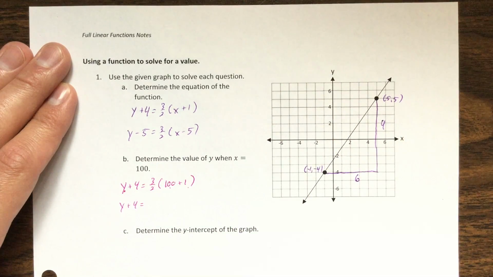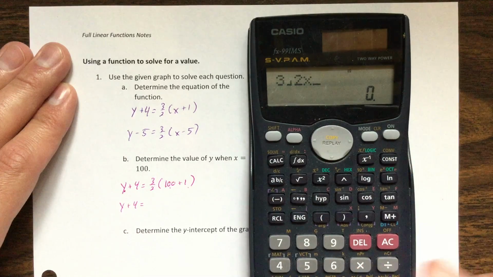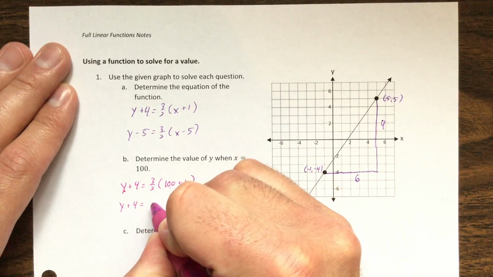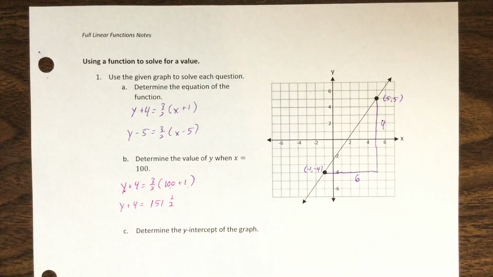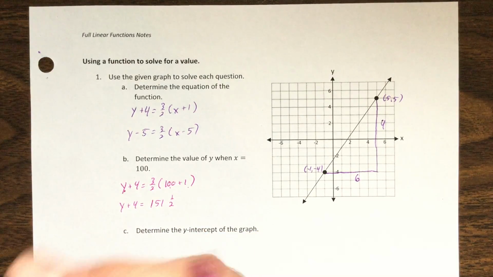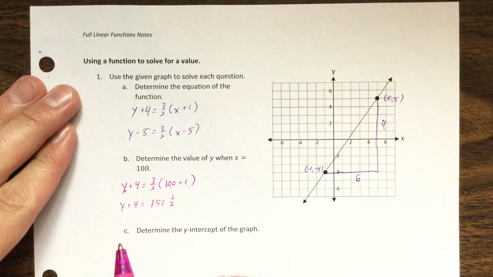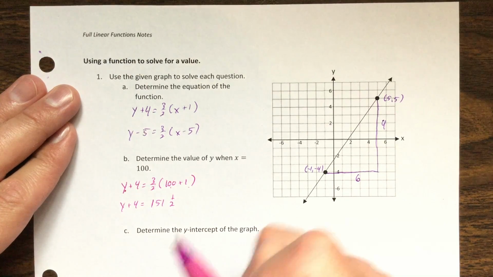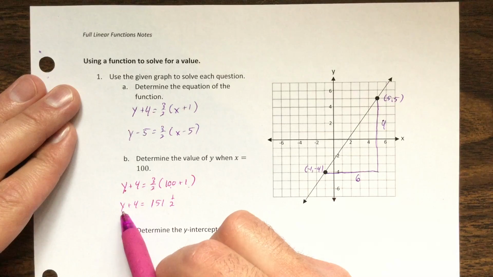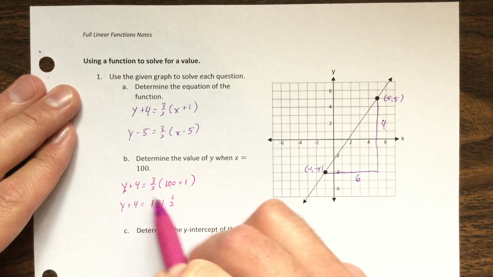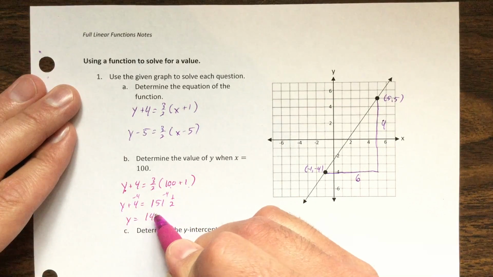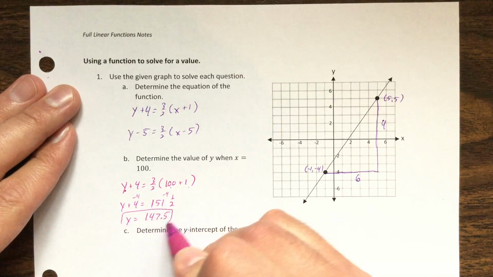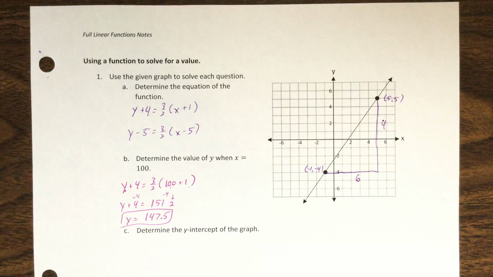Multiply it by 3/2. 3/2 times 101 gives us 151.5, or 151 and 1/2, or 0.5. If you do it as a decimal, that's not terrible, as long as you understand it as a decimal there. Then, again, to get y by itself, we move this term over to the other side, so we subtract 4 from both sides, and y is equal to 147.5. And that would be our value for y.